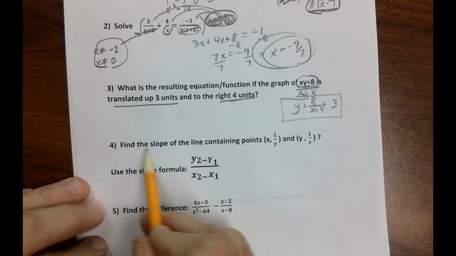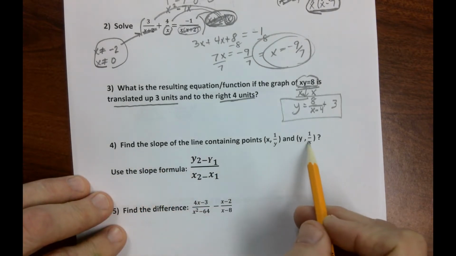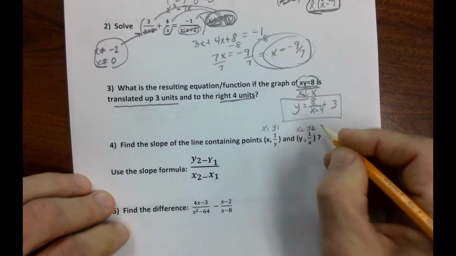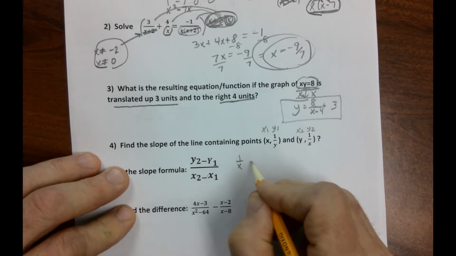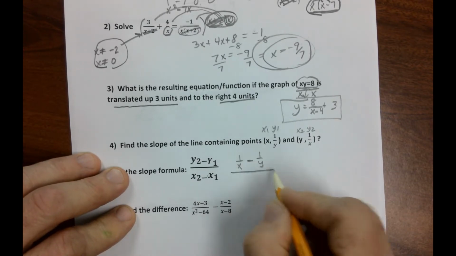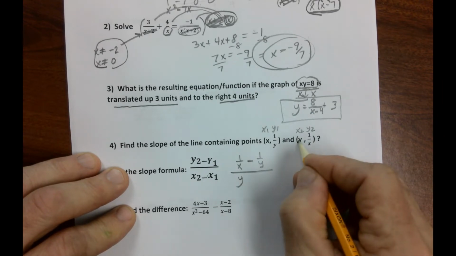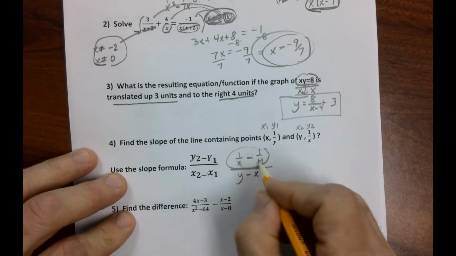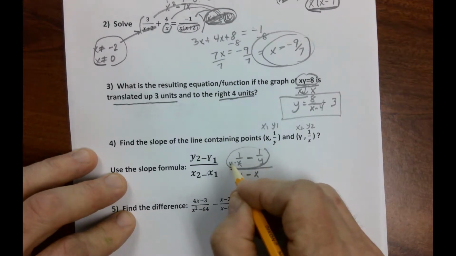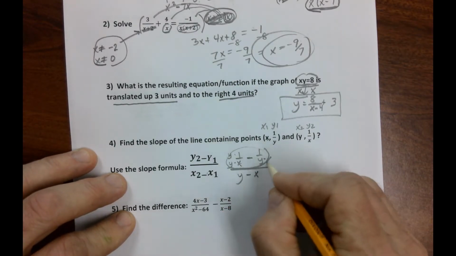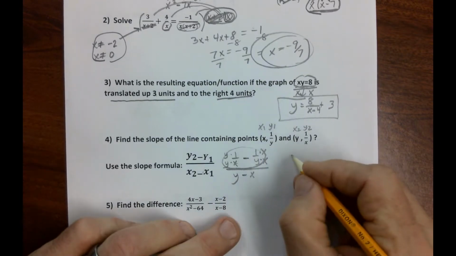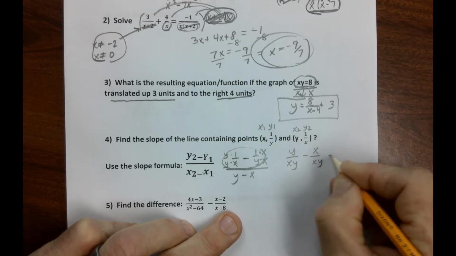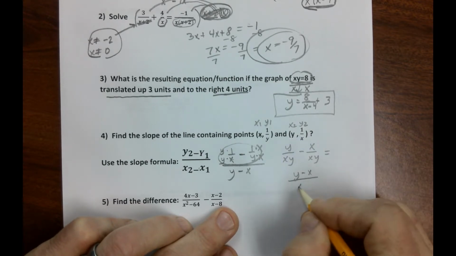This one, find the slope of the line containing these 2 points using that formula. So here's x1, y1, x2, y2. Plug it in. 1 over x minus 1 over y all over x2 minus x1. Now we have a problem up here because we have fractions, so I need common denominators, which is going to be xy. So I'm going to multiply that by y, that by y, that by x, that by x. So I'd get y over xy minus x over xy equals y minus x all over xy.